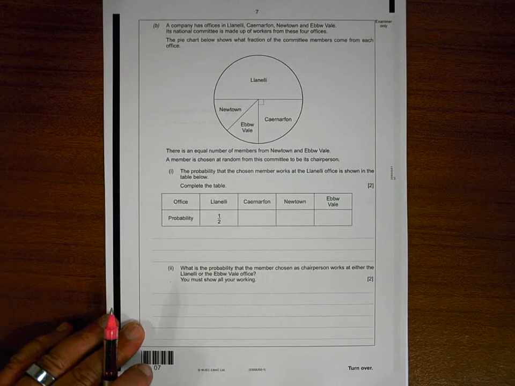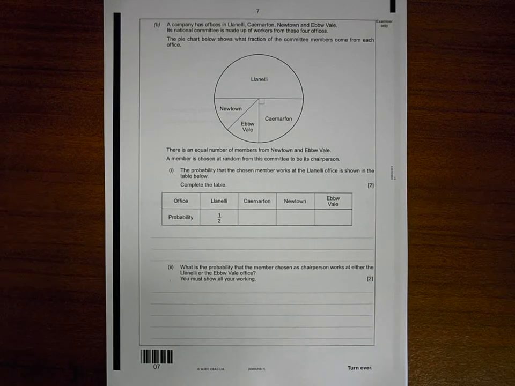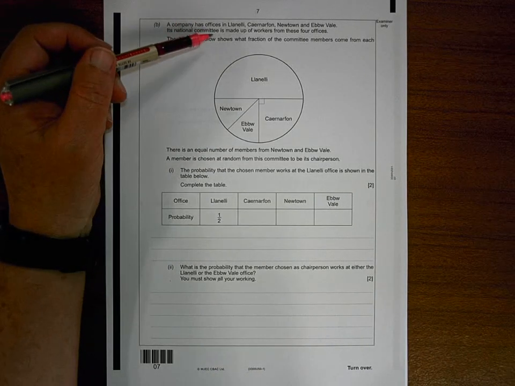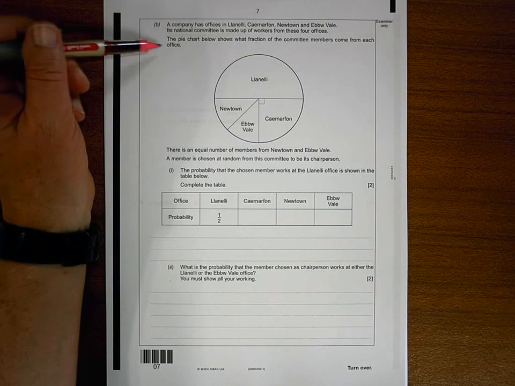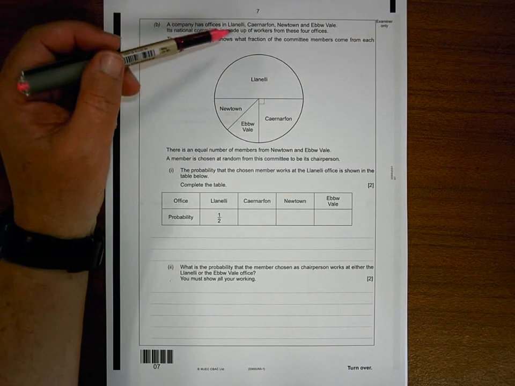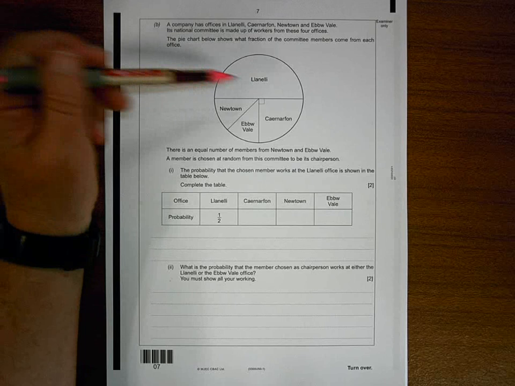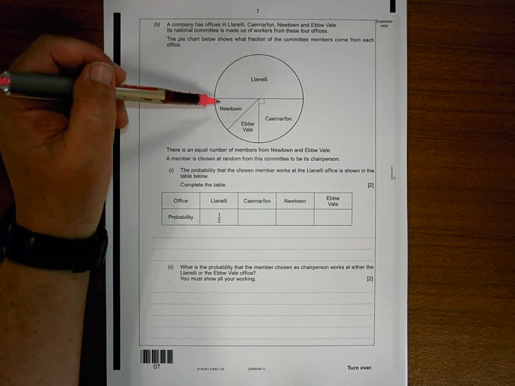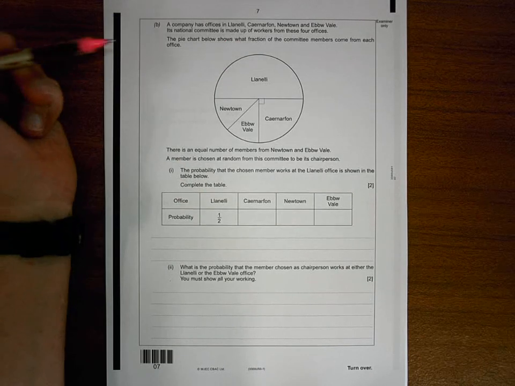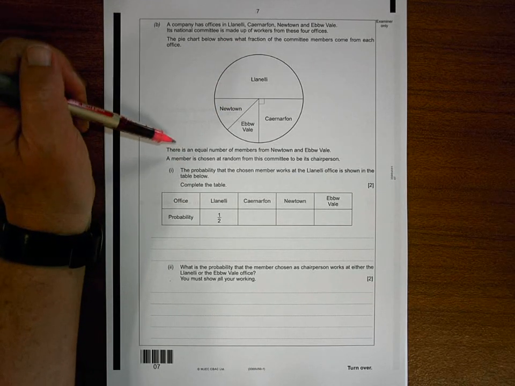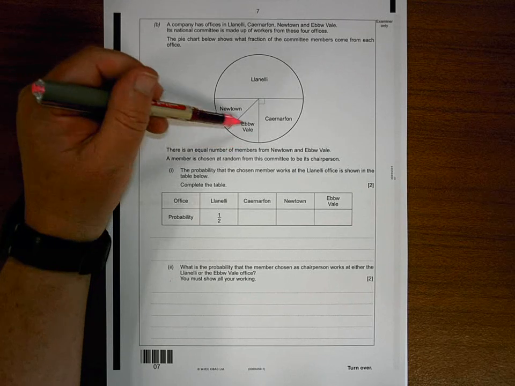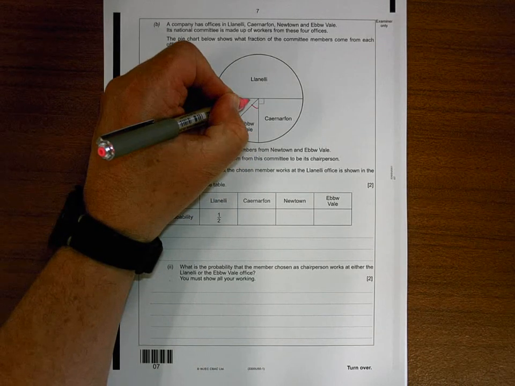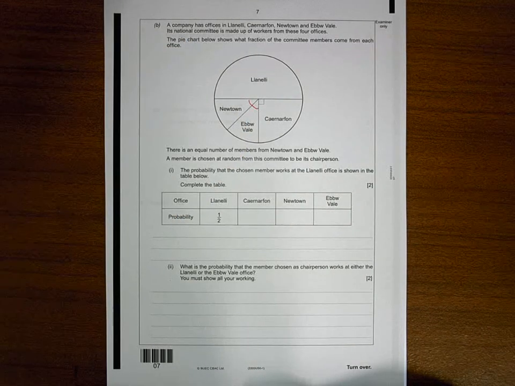Company has offices in Llanelli, Carnarvon, Newtown and Ebbw Vale. Its national committee is made up of workers from these 4 offices. The pie chart shows what fraction of the committee members come from each office. So that fraction of the pie come from Llanelli, so half of the committee members come from Llanelli. There's an equal number of members from Newtown and Ebbw Vale. So that quarter has been cut into 2 equal parts.